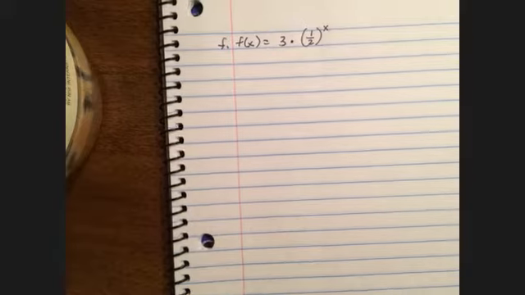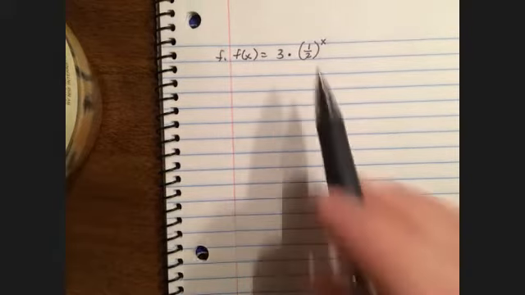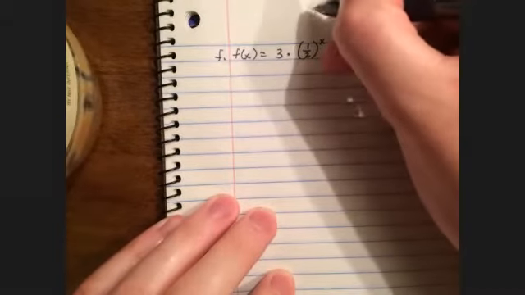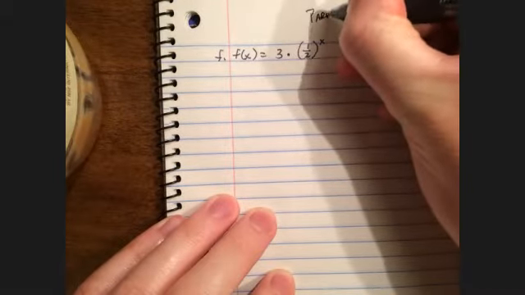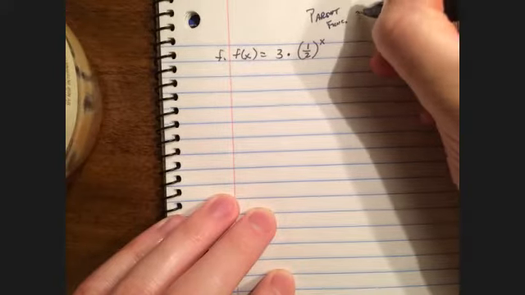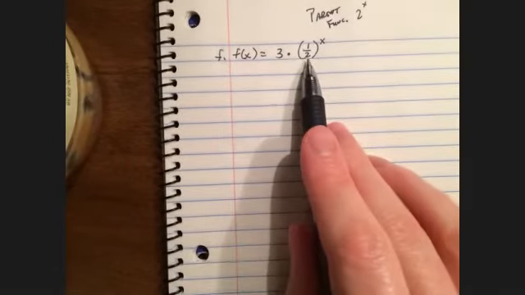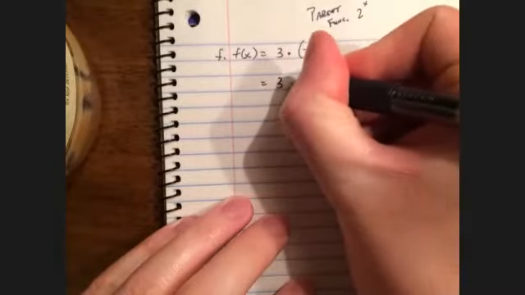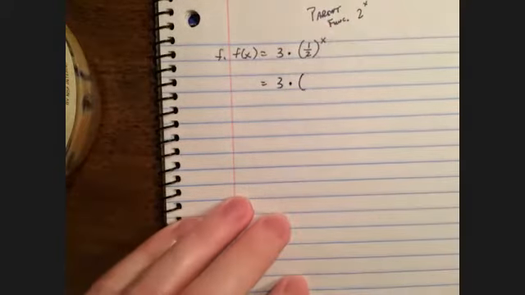All right, next problem. This one might look a little weird because we have a 1/2 instead of a 2 right there. And that's pivotal, because remember our parent function that we're comparing everything with is 2 raised to the x power. But that's okay, because the only thing we need to do is change it so it is a 2.